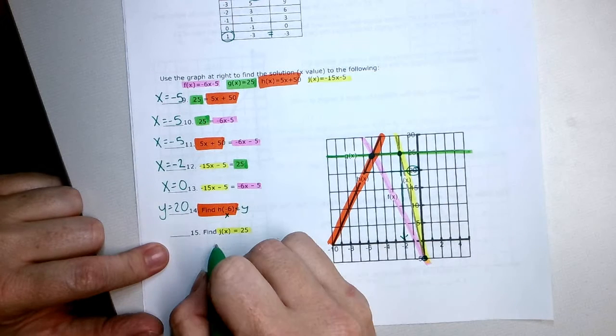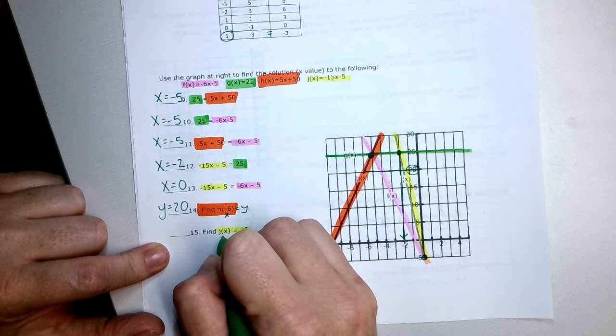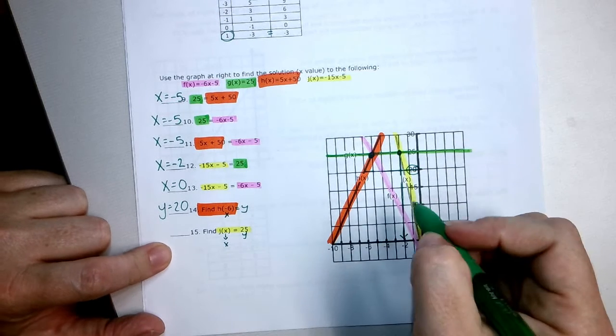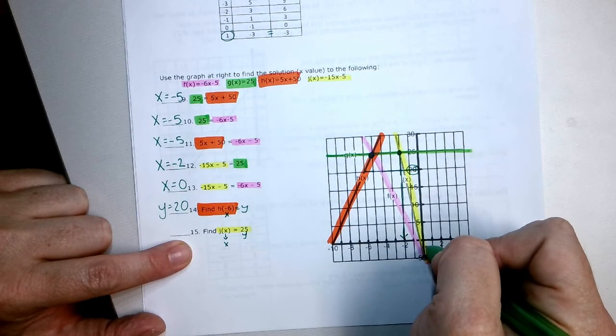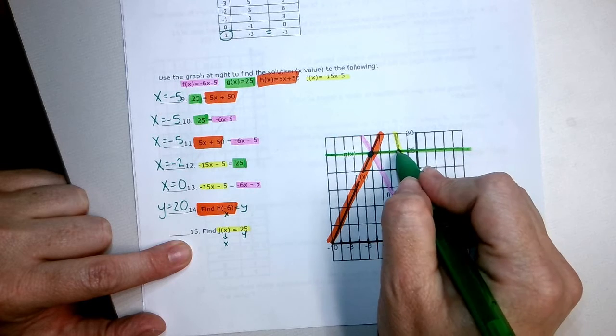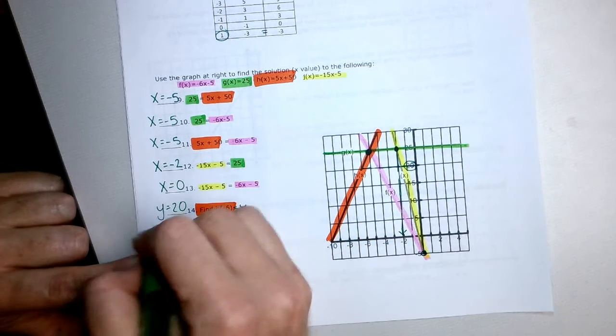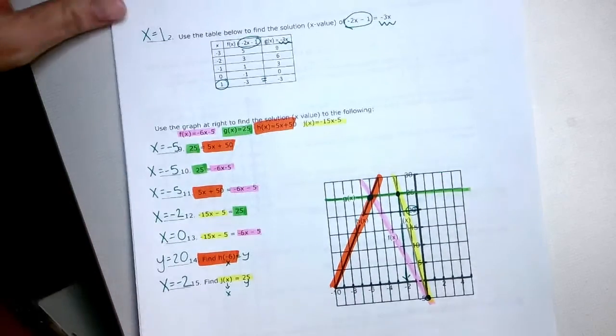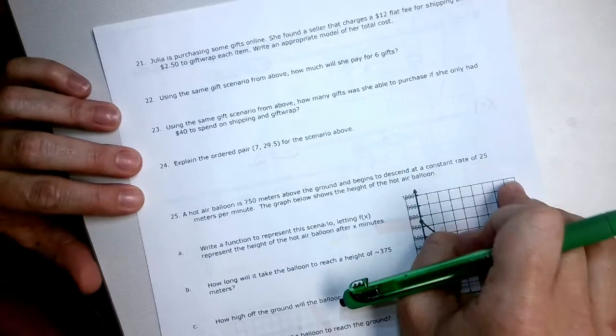Okay, here, j of x equals 25, so that's giving me y. We don't know x, so y is 25. So j of x, this line at a height of 25, again, we've already answered that, is -2. I know the numbering is all crazy on these.